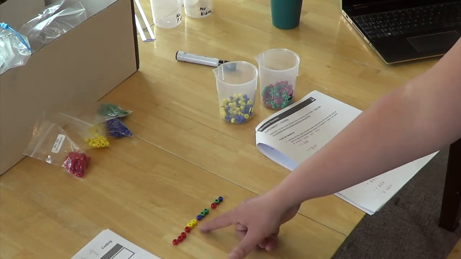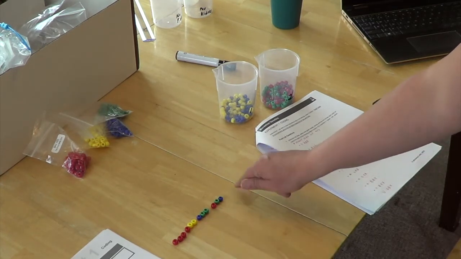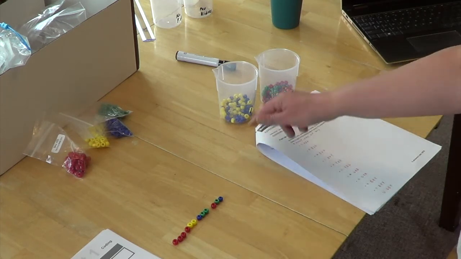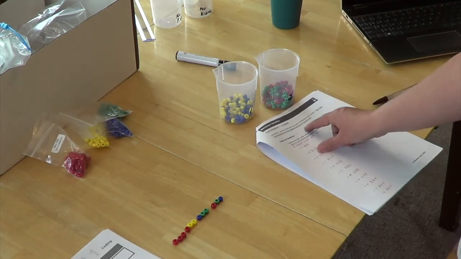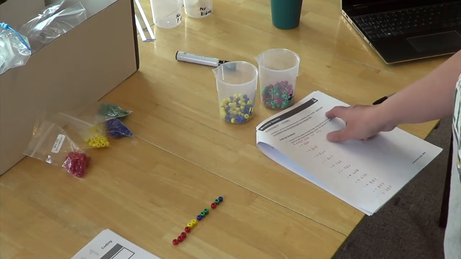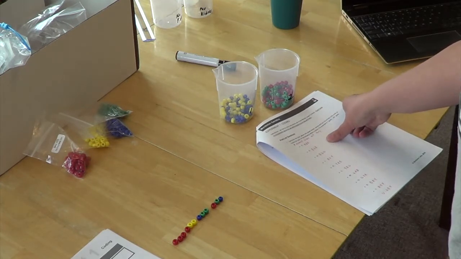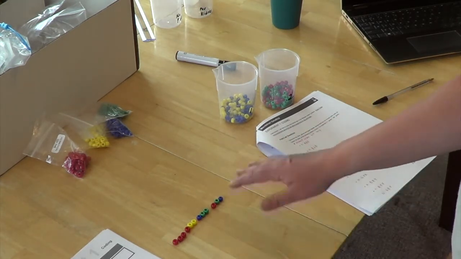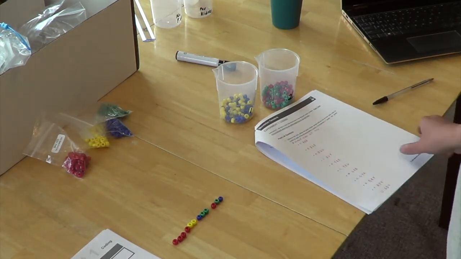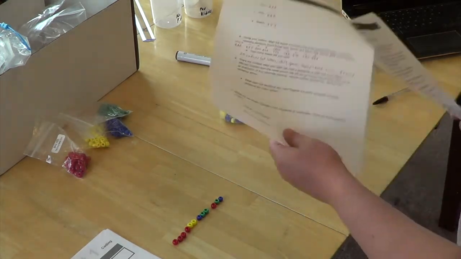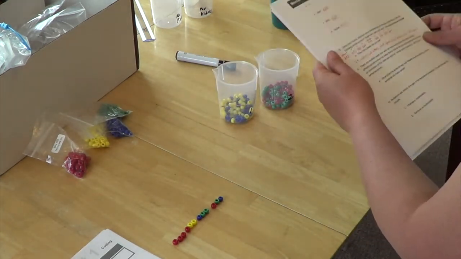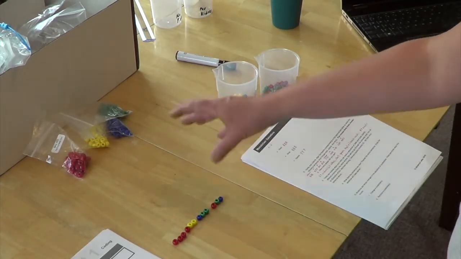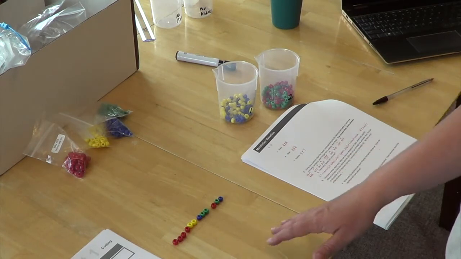So start, T-H-E. Now I need a space, the beads that represent my space, and then I'm going to spell out mouse, and then a space, and then likes, and then a space, and then most, and then a space, and then cheese, and then stop. Once you have that done, you're going to count out how many beads you used total and answer that in the lab questions.